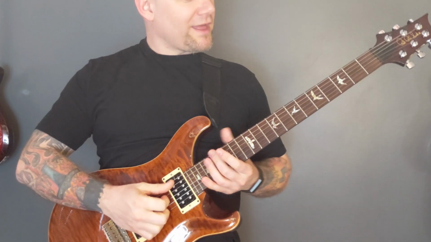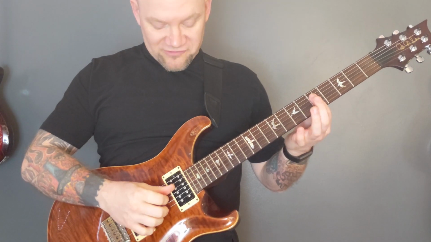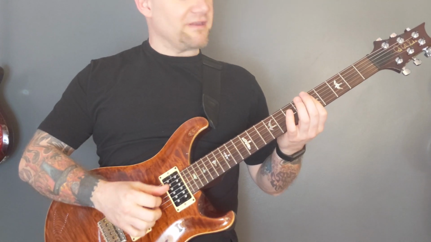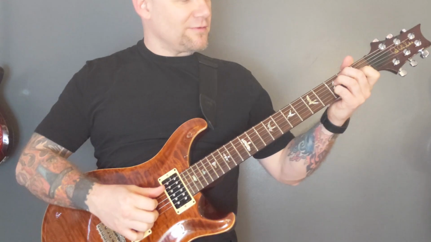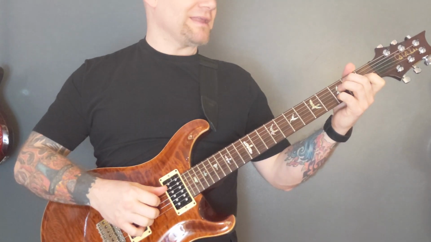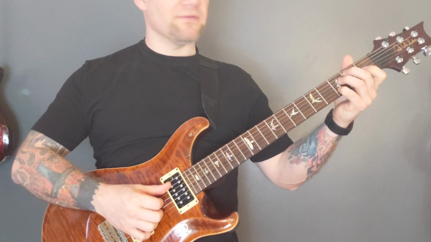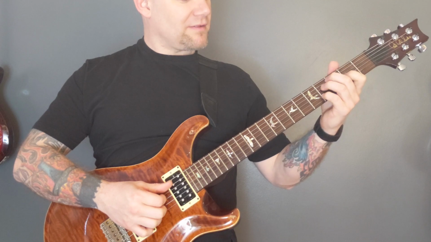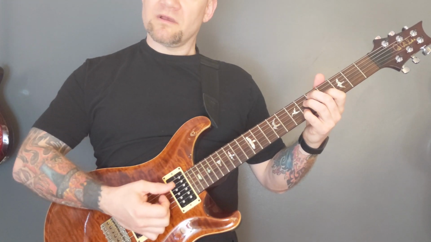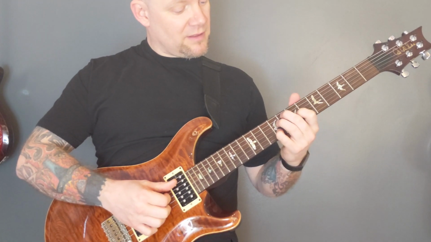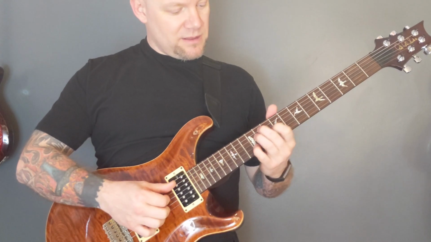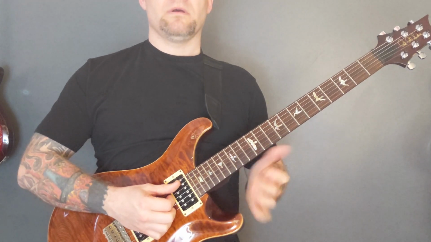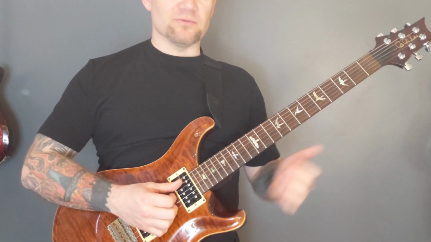Just another note on that, it's not only on the top 4 strings that theory works, it works across all of the strings. So here is an F diminished 7 chord on the middle 4 strings. Let's move it up 3 frets. Same, move it up 3 frets. And again. So that theory works across all of the strings.